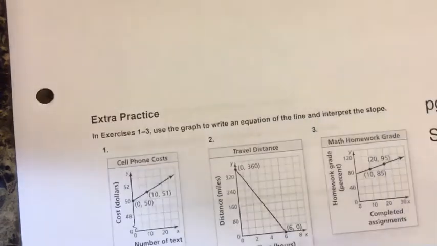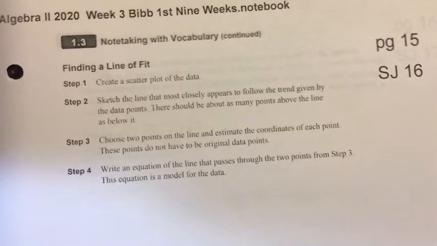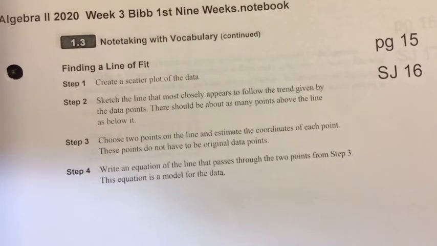Let's look on the next page. Finding a line of fit, you follow these steps here, so make sure to read those. Our first examples that we're going to do, they've actually already given us the line of fit with the 2 data points, and we're going to find those equations.